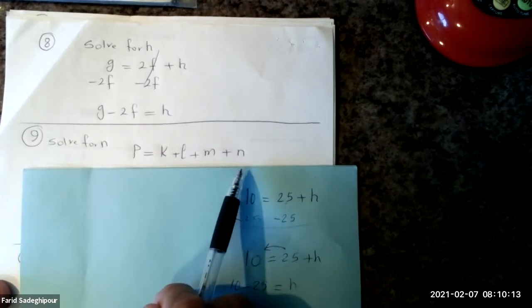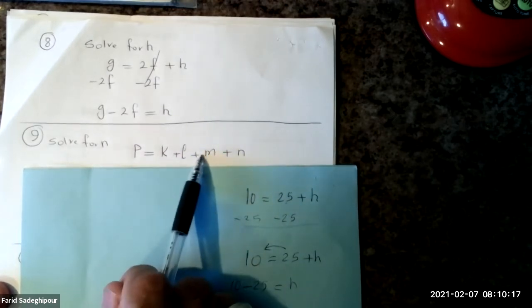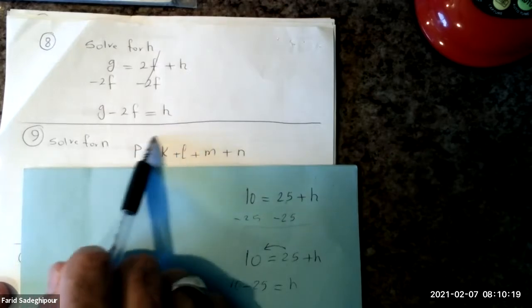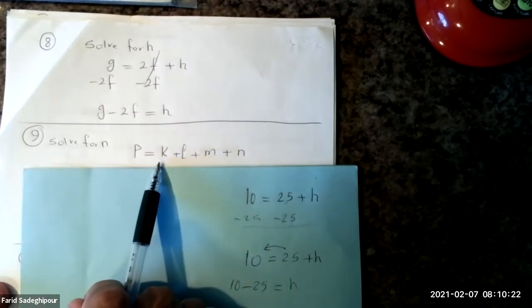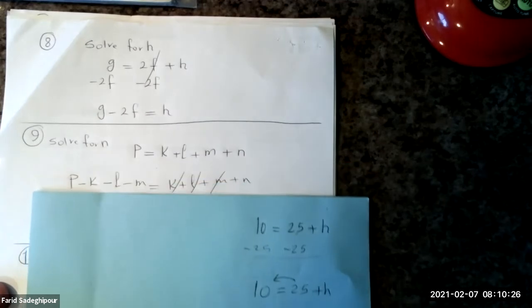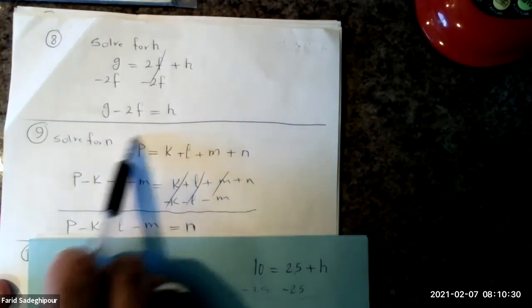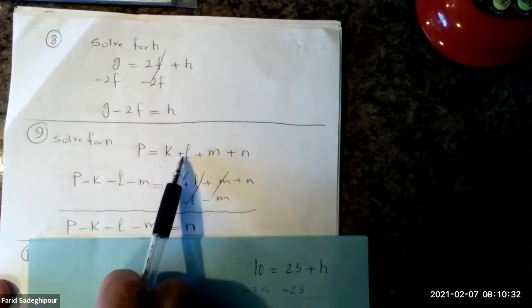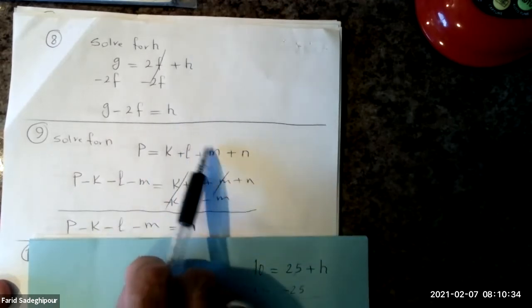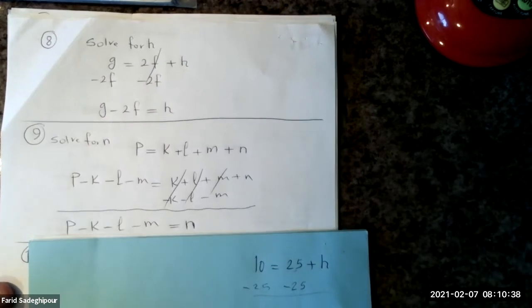Letter N. It means you don't need these three letters. All three letters must move to this side. So all I need to do is switch the sign. This is positive, positive, positive. So all become negative. See? They all move to this side, like K becomes minus K, L becomes minus L, M becomes minus M. See, N is by itself. This is when you solve for a letter.